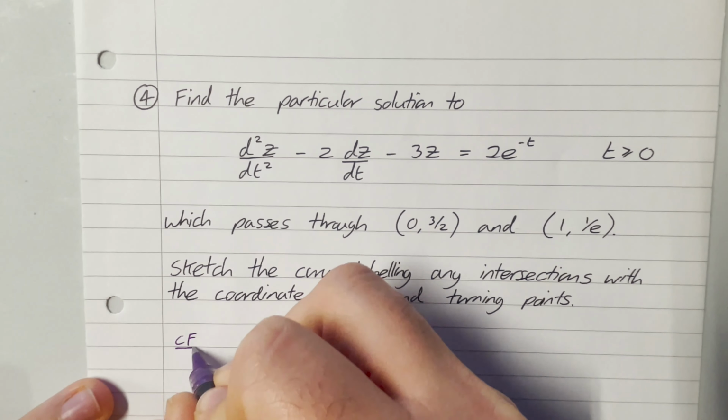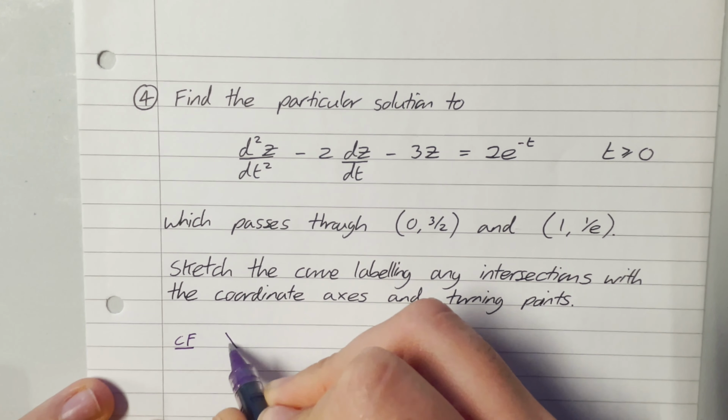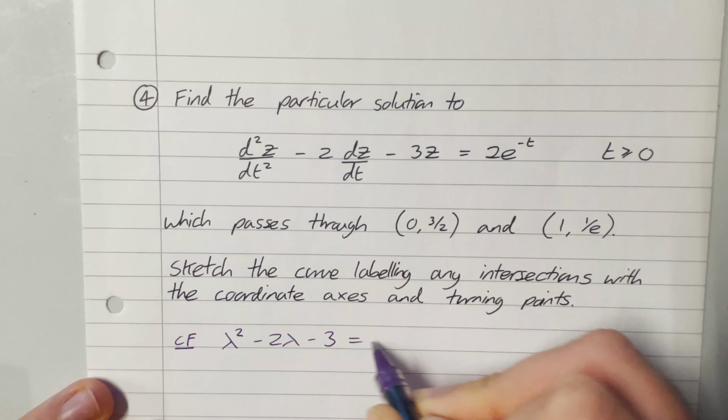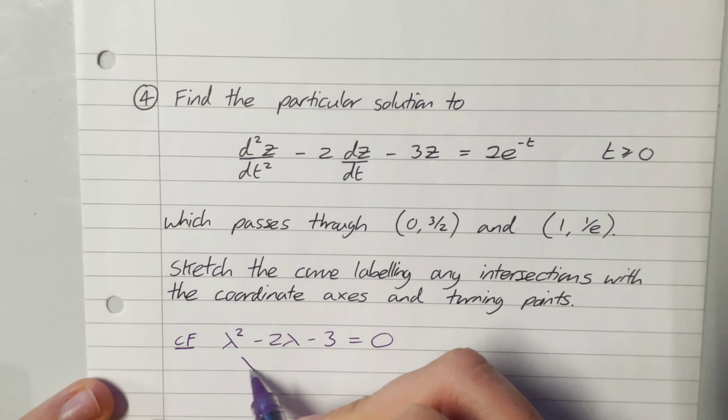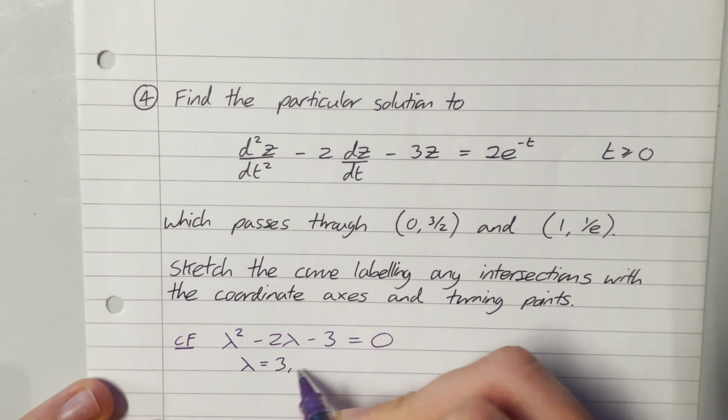Okay. So, complementary function. I'm going to jump to the auxiliary equation, which is lambda squared minus 2 lambda minus 3 is equal to 0. That tells me that lambda is 3 or -1.